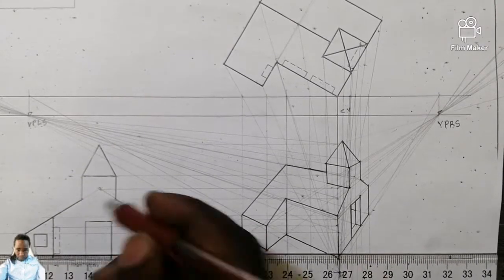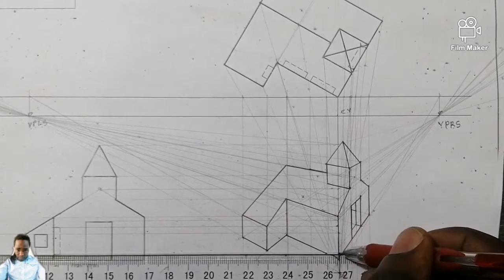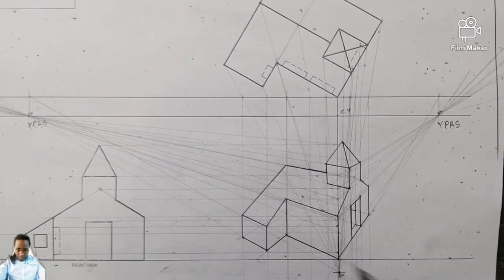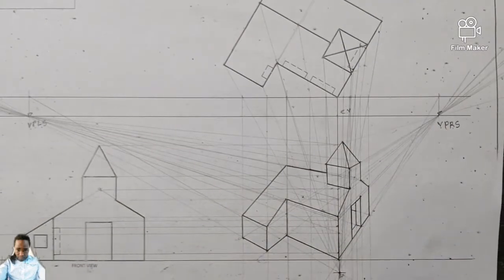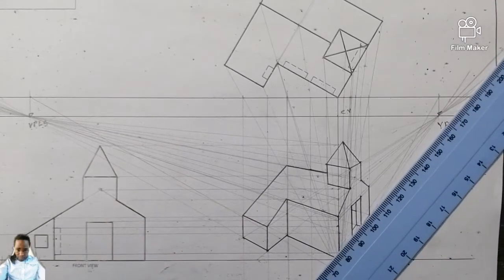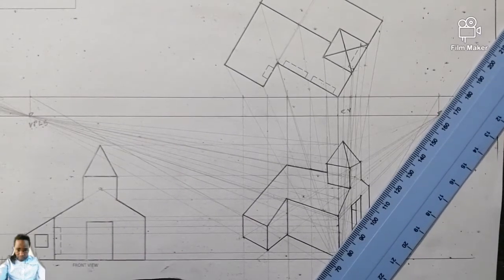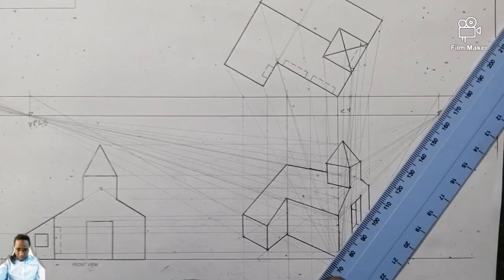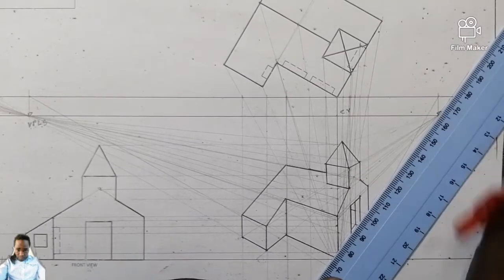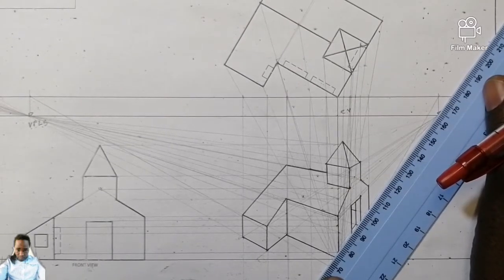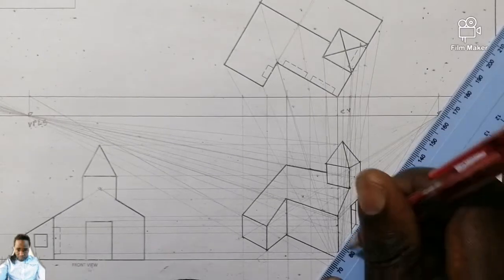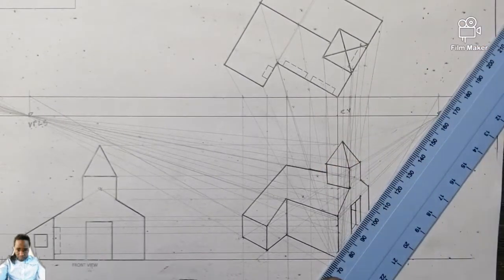Just mark it like this, and there you go. So the vanishing point of your right hand side is not giving you anything. Even if you leave it, it's still the same thing. There is no window there. There you go.